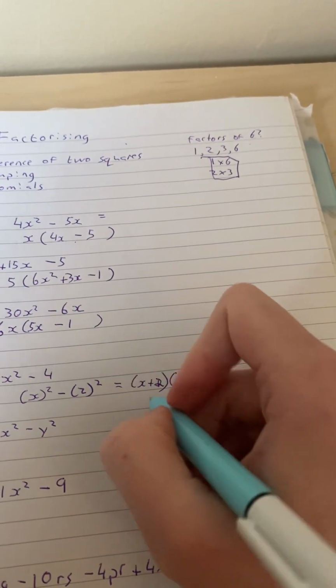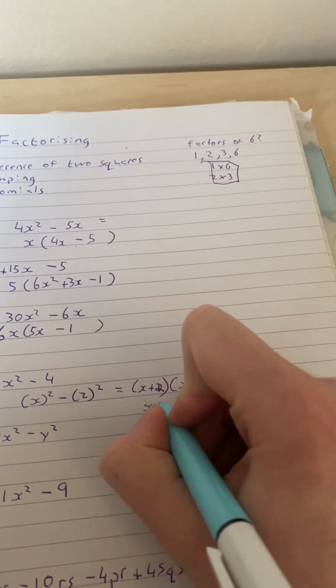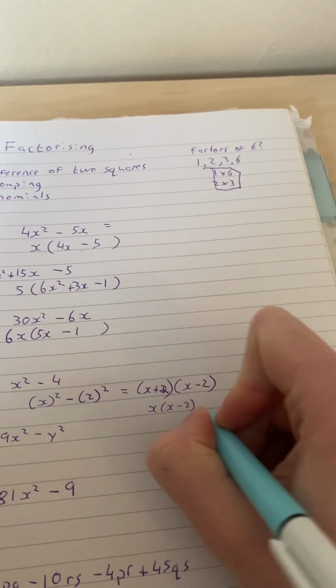If you want to see why it works, if we were to multiply this out, we'd split our brackets to multiply this out.